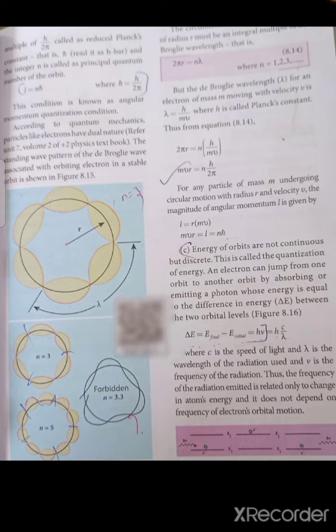Whether this first postulate is correct or not is discussed according to de Broglie's concept. Already we studied that de Broglie explained the theory of matter waves. When electrons revolve around the nucleus in a circular orbit, they exhibit wave nature. The standing wave pattern for the electron in a stable orbit is given in the diagram. If the principal quantum number n is equal to 3, then the electron is said to have 3 waves, as given in the diagram. If n is equal to 5, then the standing wave pattern has 5 waves.